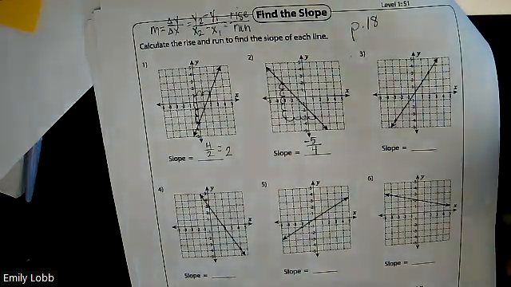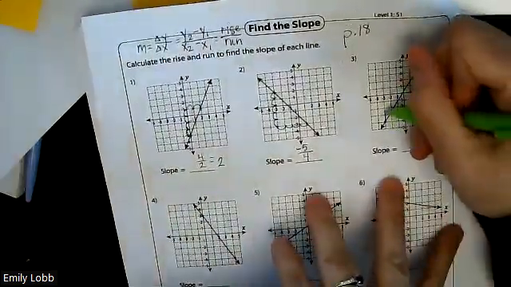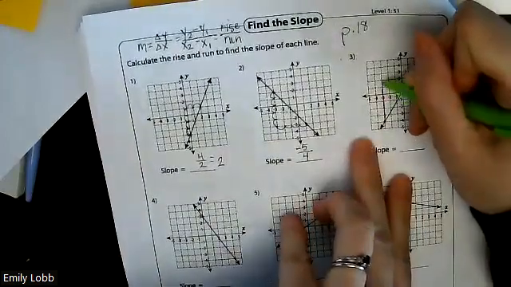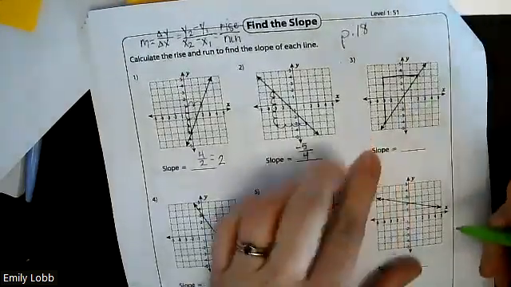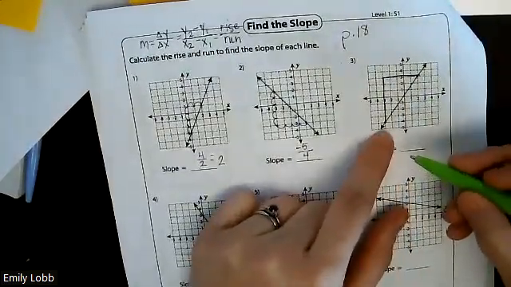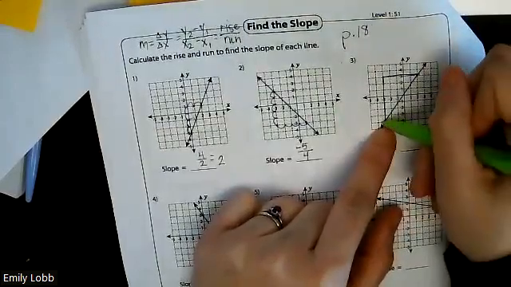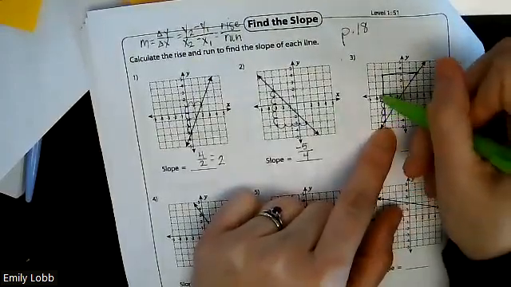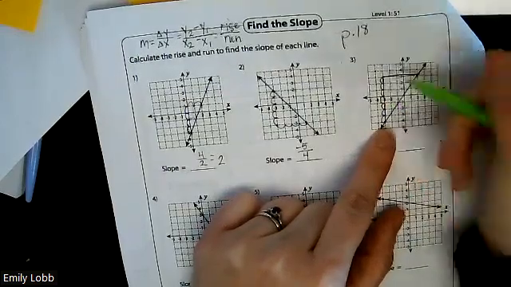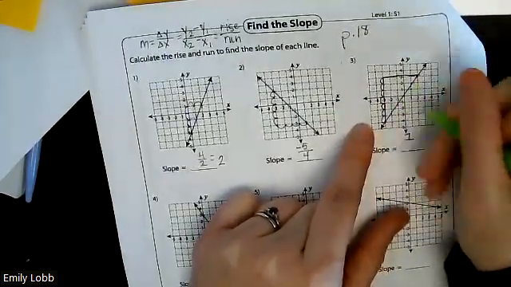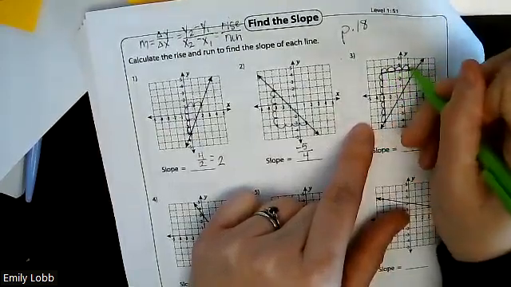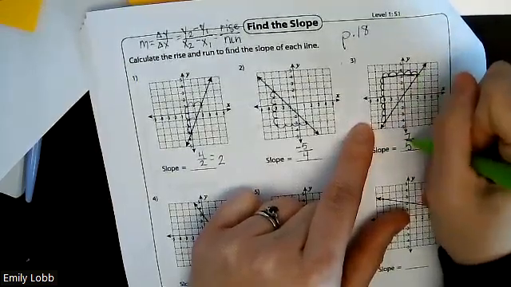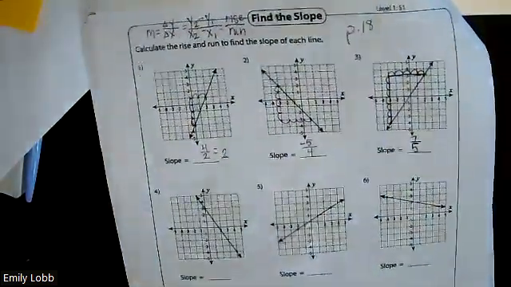If it's helpful to you, you could always draw this right triangle beforehand so you know where you're counting from. Just another strategy to help you be accurate. So our rise is first. We go up 1, 2, 3, 4, 5, 6, 7. So I have 7 divided by, I'm going to do my run now, 1, 2, 3, 4, 5. Does that make sense? That's really all we're doing today.